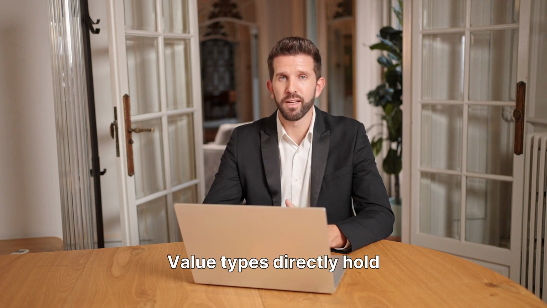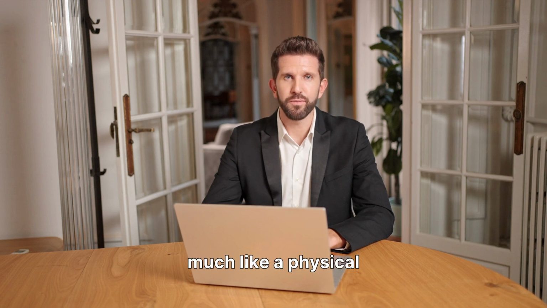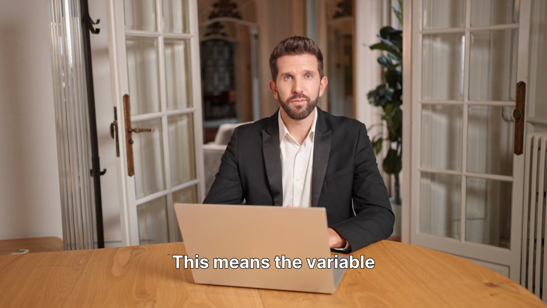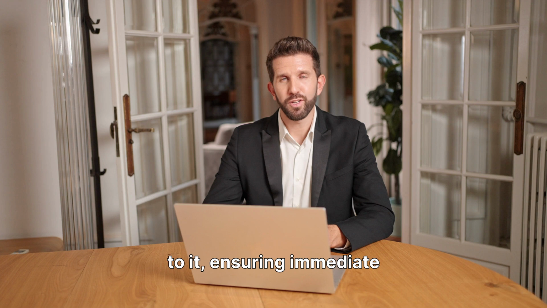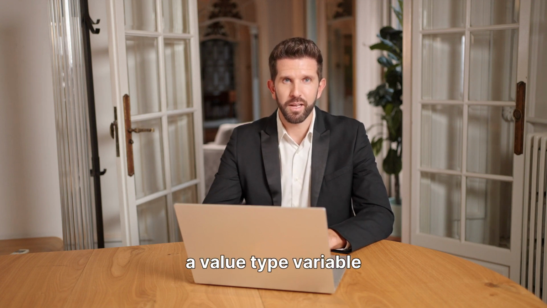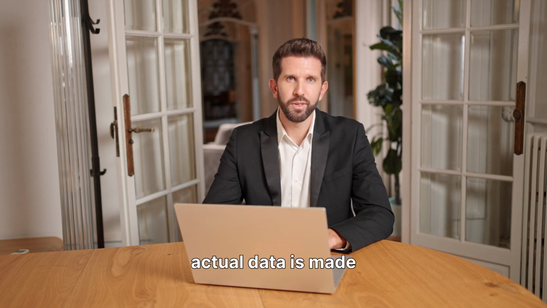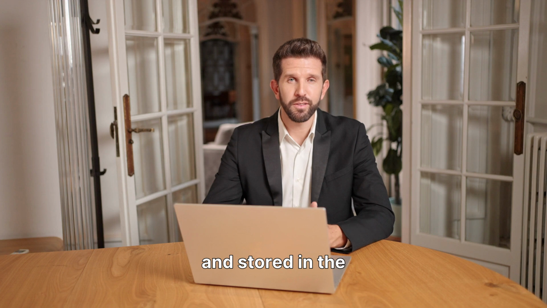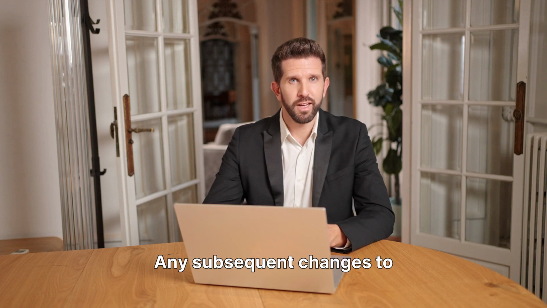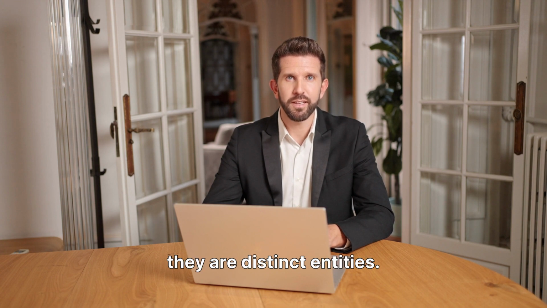Value types directly hold their actual data within their own memory allocation, much like a physical box containing its contents directly inside. This means the variable itself stores the value, not just a pointer to it, ensuring immediate access. Crucially, when you assign a value type variable to another, a completely independent copy of the actual data is made and stored in the new variable. Any subsequent changes to one variable will not affect the other, as they are distinct entities.